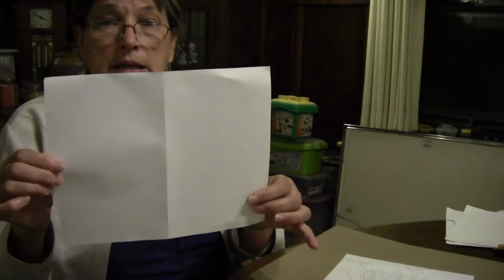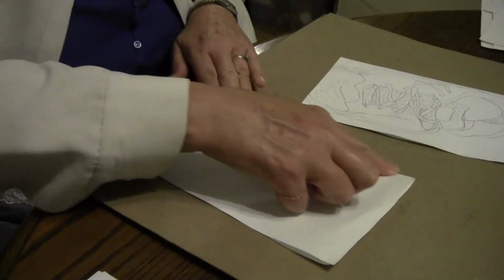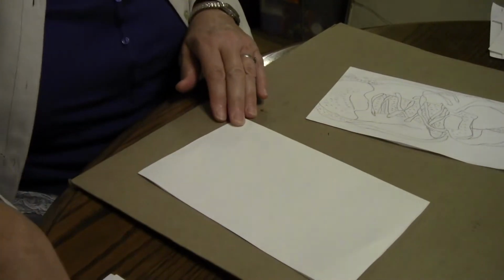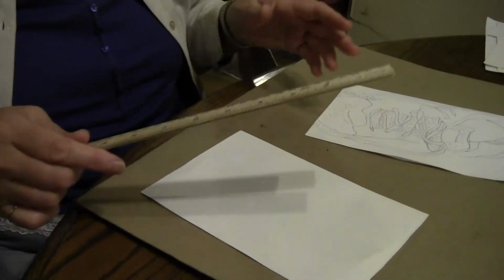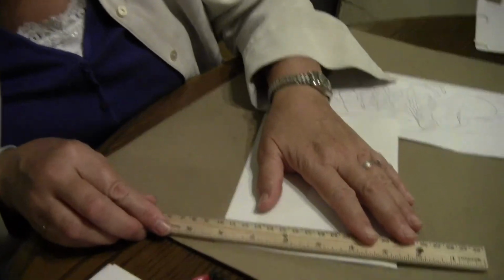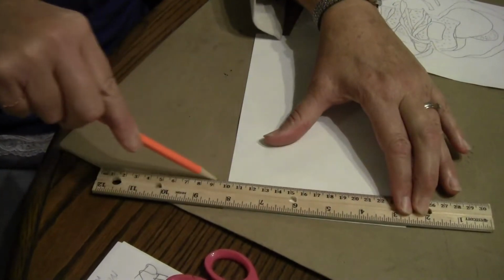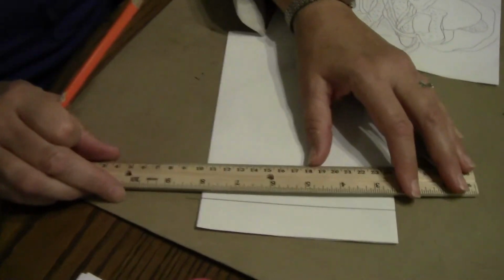The first thing is, with our extra piece of paper, we're going to make a viewfinder. So we're going to fold it in half. Then using our ruler, we're going to make an L by lining up the ruler from the fold to the edge, twice.